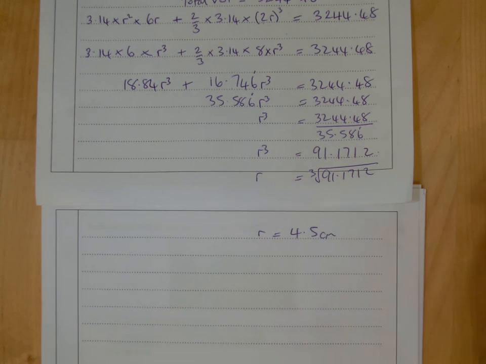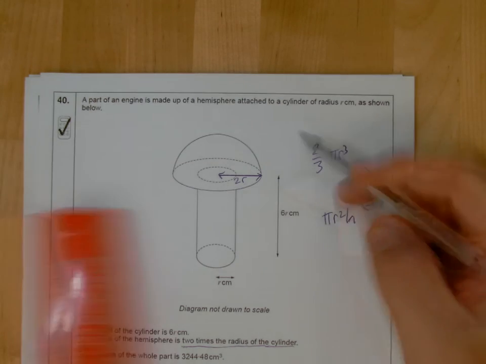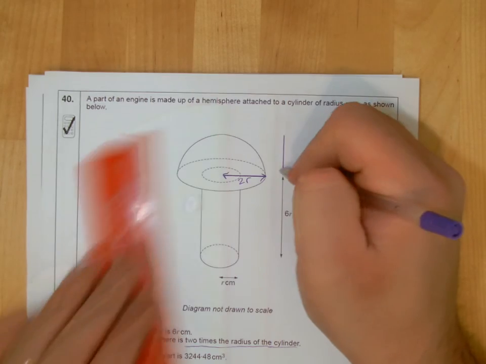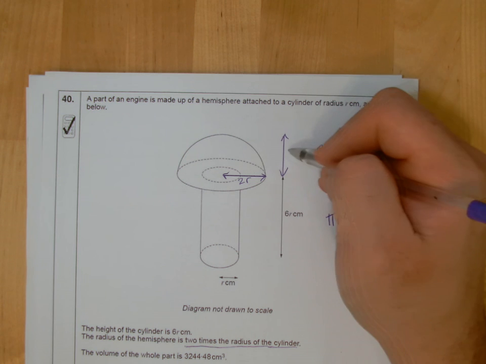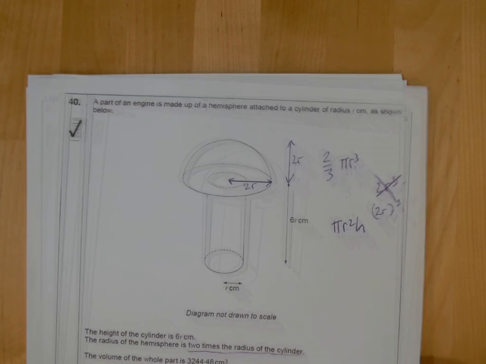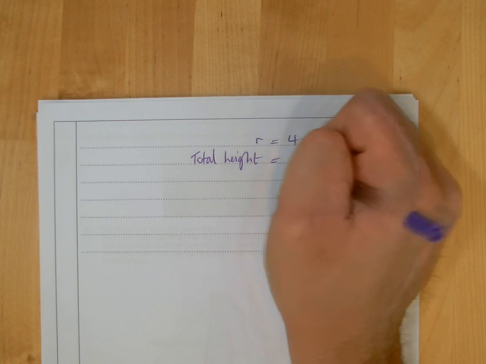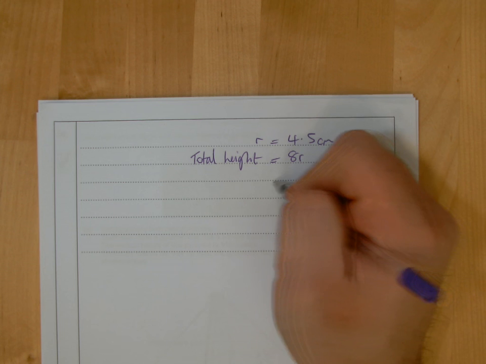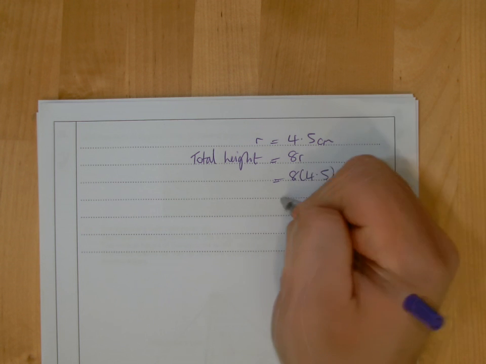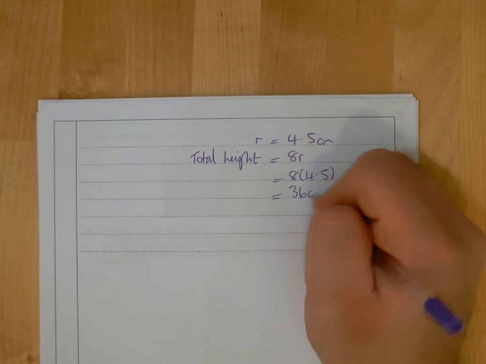Now, they do ask for the total height of the engine part. So if I go back to my diagram here now, the total height, well, you've got 6r here. Of course, the total height will be the height of the hemisphere bit as well, which is just the radius, isn't it, which is 2r. So the total height will be 8r. So we can say total height equals 8r, which will work out to be 8 times 4.5, which will work out to be 36 centimeters.